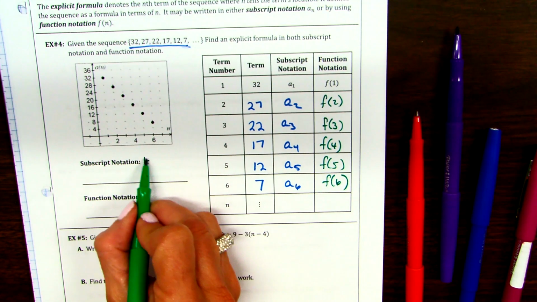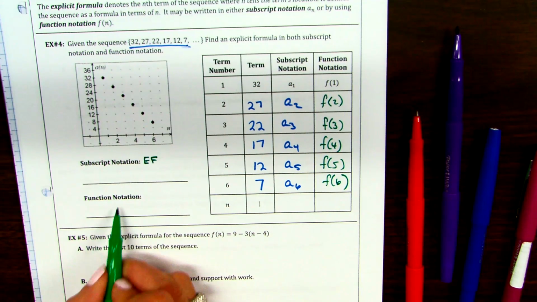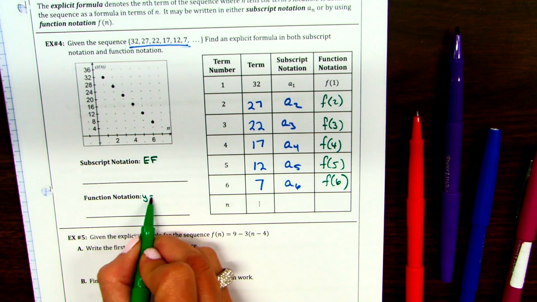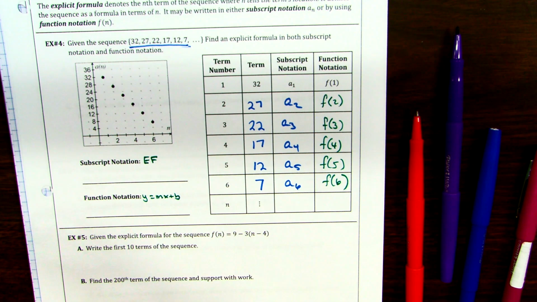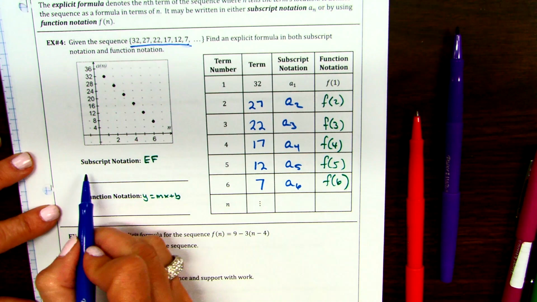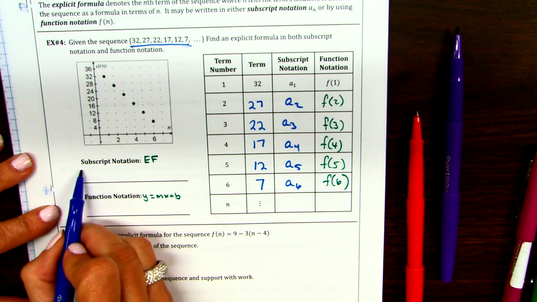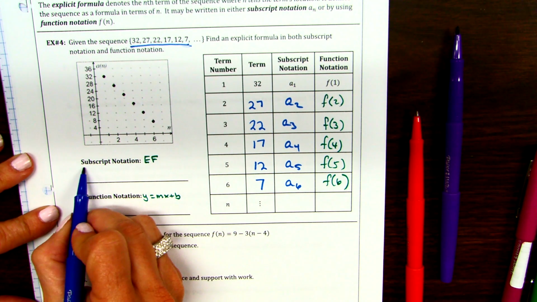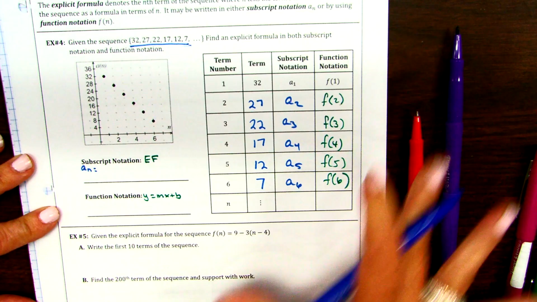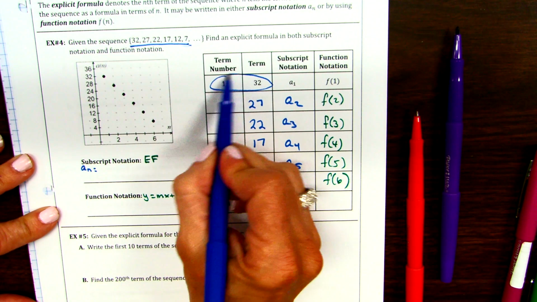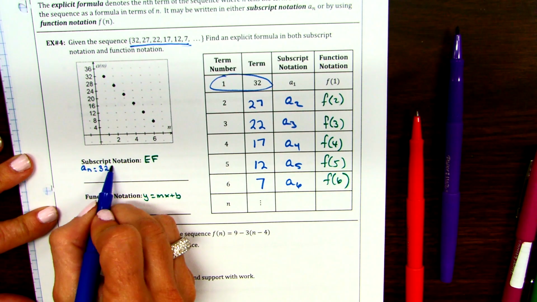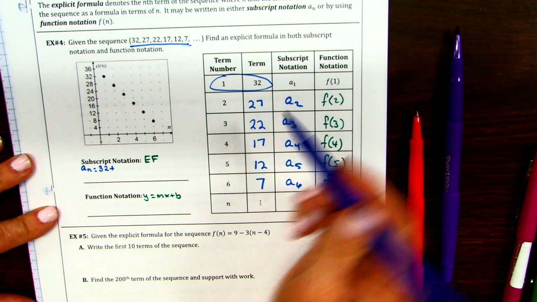So this is like the explicit formula. And function notation is y equals mx plus b, but written with the f of n. So we know how to do this. There's two steps involved, so I'm just going to split this space. That makes sense. A sub n equals, remember, you can pick any one you want. I'm going to use the first term, which would be 32 plus, what is my d?